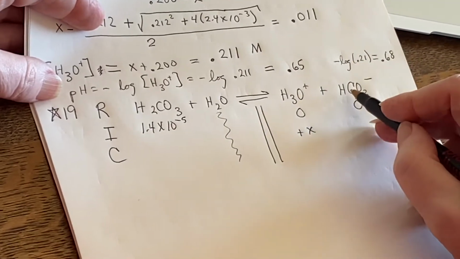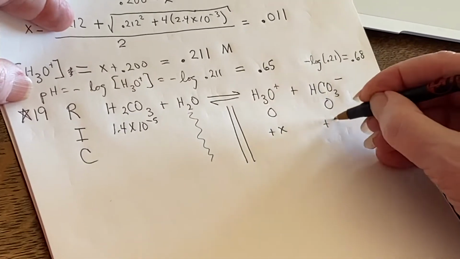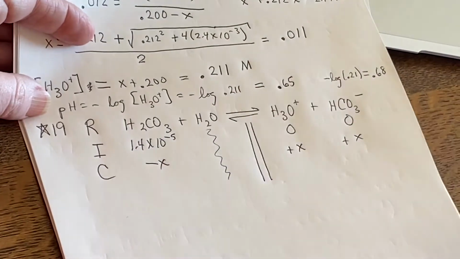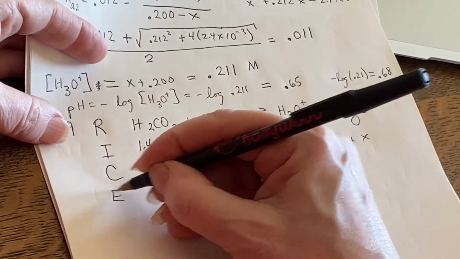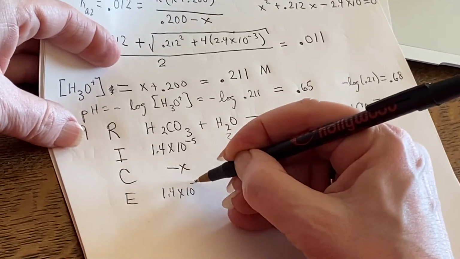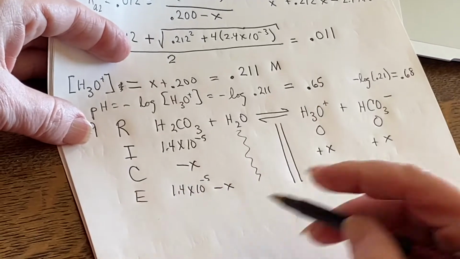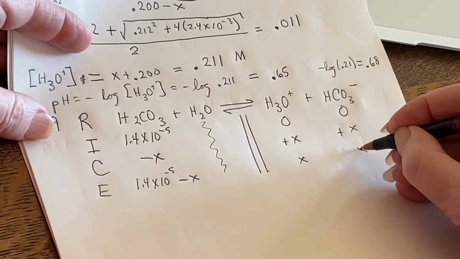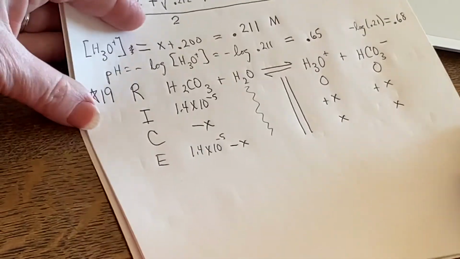Every one of these that happens, one of these is going to happen. How did they come into existence? Because this fell apart. Equilibrium, let's add those together. 1.4 times 10 to the negative 5th minus x. It means x is going to be less than that number, right? This is just going to be x. That's going to be x. Oh, good. That's not so bad.